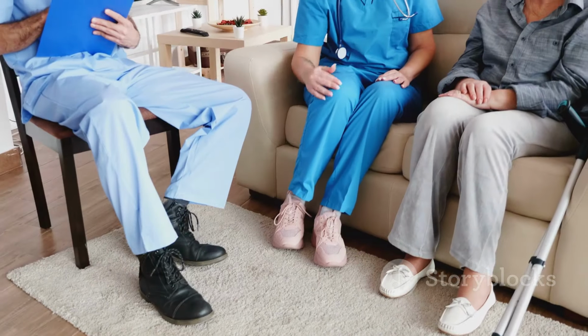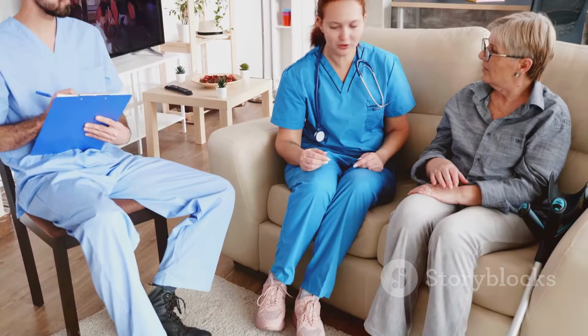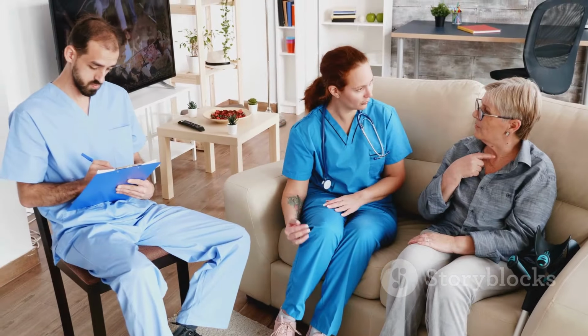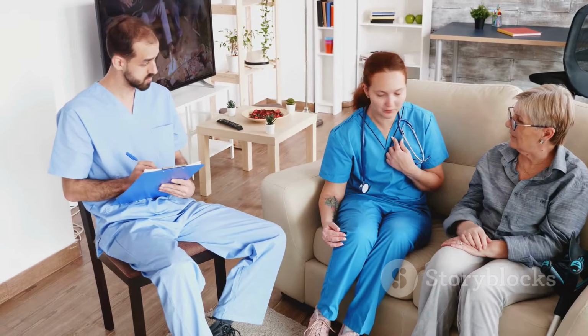A thorough GI assessment not only helps in identifying the root cause of symptoms, but also informs an appropriate management plan to address the patient's needs.